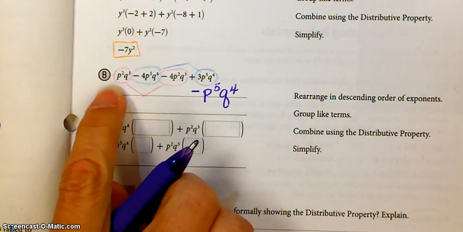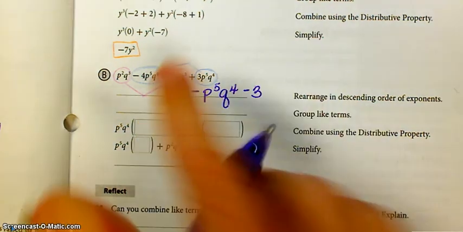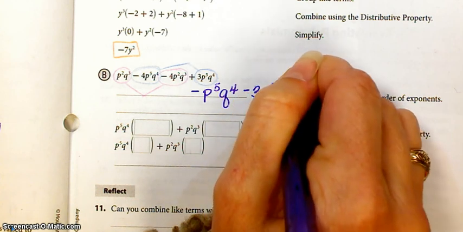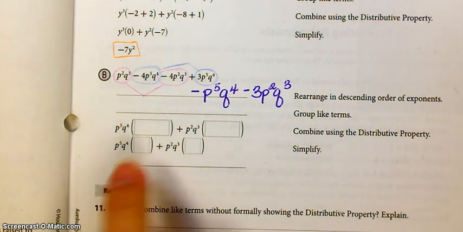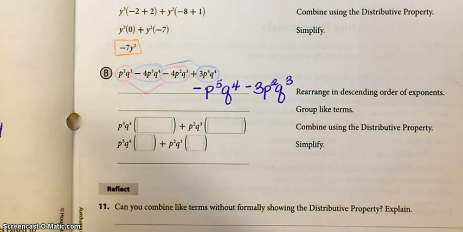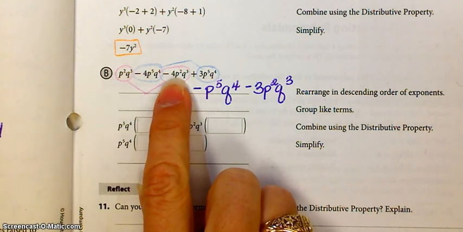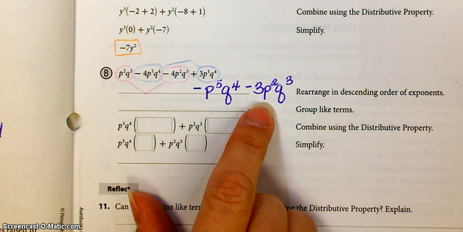And then we're going to combine these. This is 1 minus 4. That's going to be negative 3 of those, which is negative 3p squared q to the third. Okay, and I didn't worry about trying to fill in these blanks because, frankly, sometimes I don't know exactly what they want me to do here. Sometimes they give me more boxes than I know what to do with. But anyway, the process is put together like terms and then list them in order of decreasing degrees. So greatest degree to least degree.